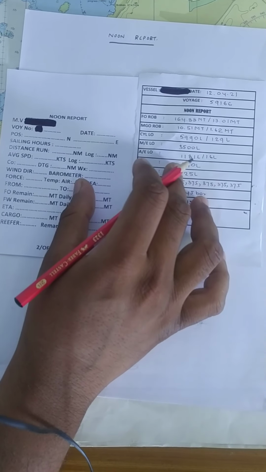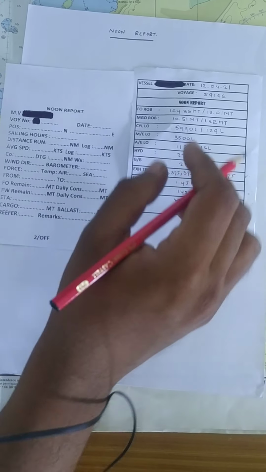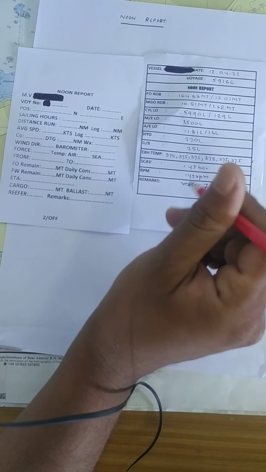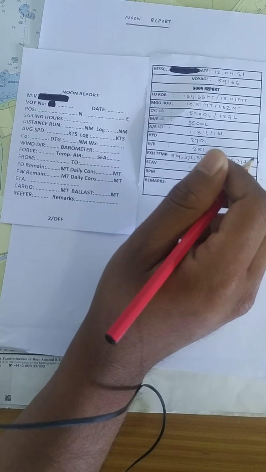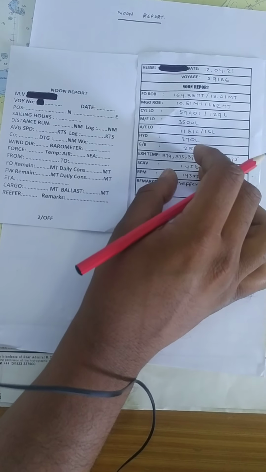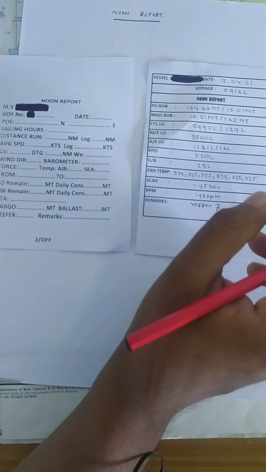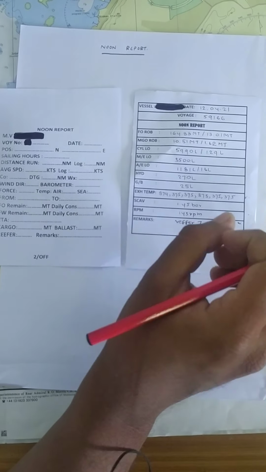Good evening. Today we will learn about the noon report. The noon report is basically the second mate's work, and it is normally sent to the company at 1200 local time. What are the two papers that compose a noon report?